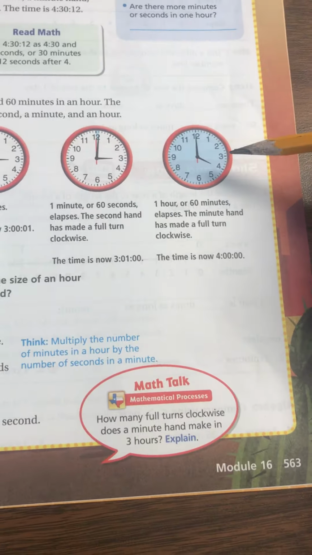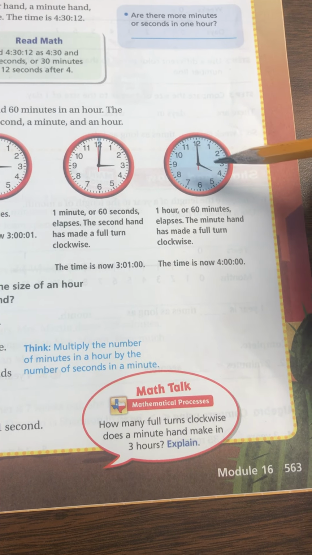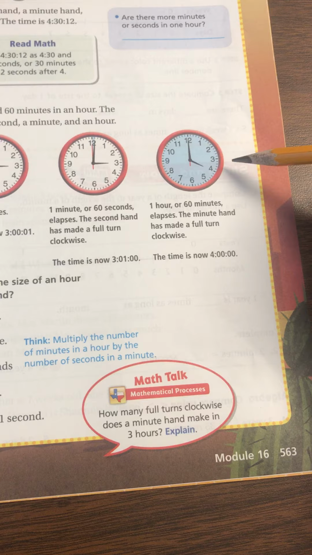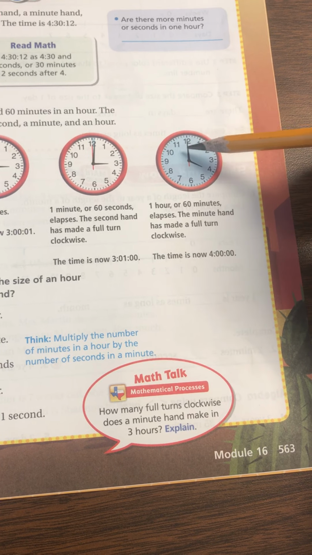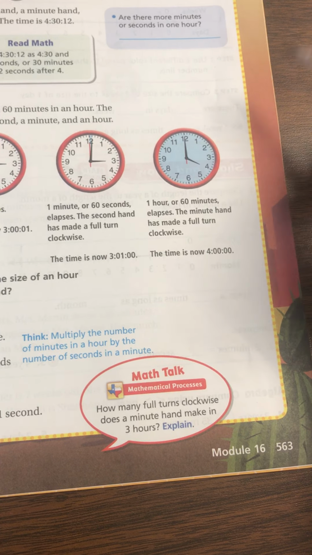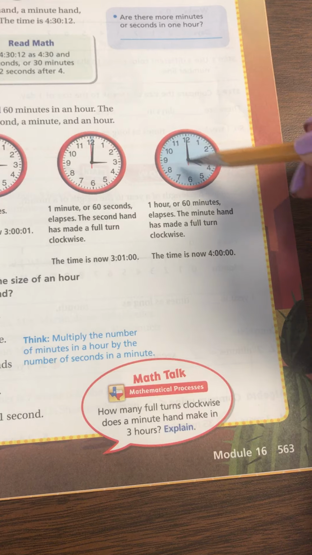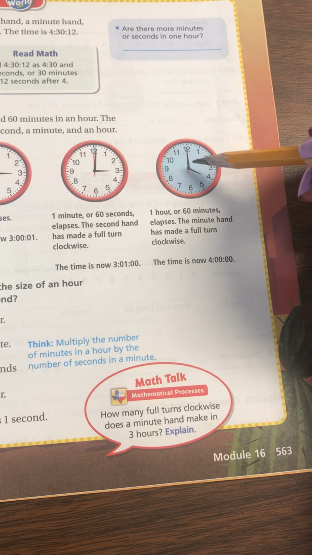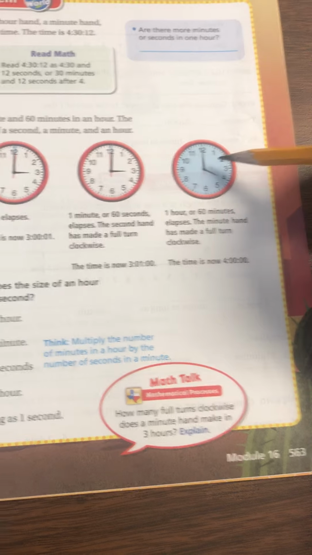In this clock, it looks like a full hour has gone by, because now the hour hand, which was on the 3, is now on the 4, and the minute hand and the second hand are both on the 12. So in this clock, 1 hour or 60 minutes elapses. The minute hand has made a full turn clockwise. The time is now 4 o'clock.